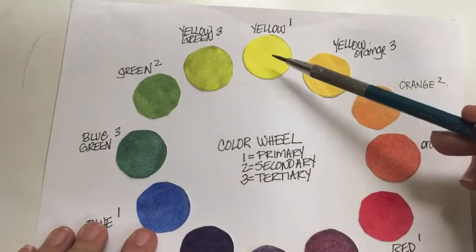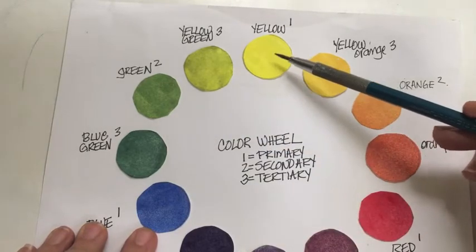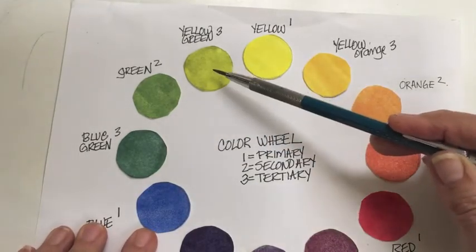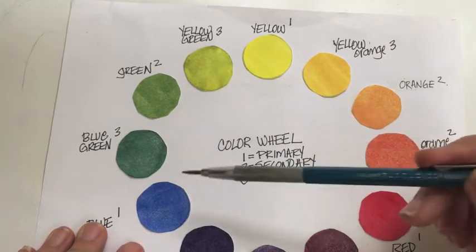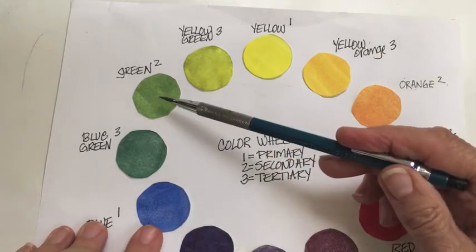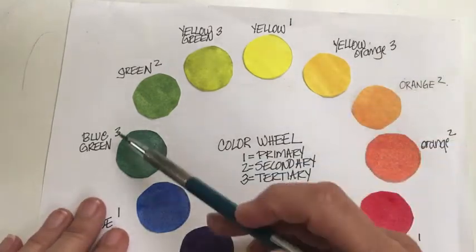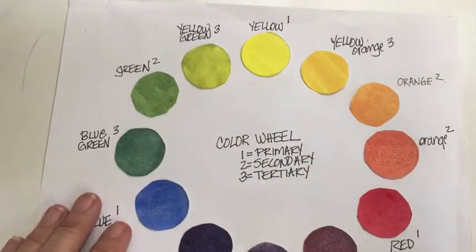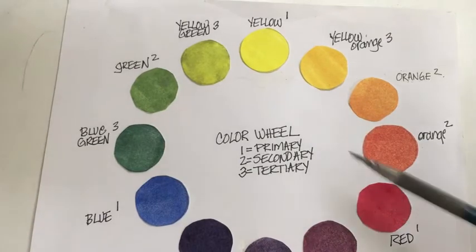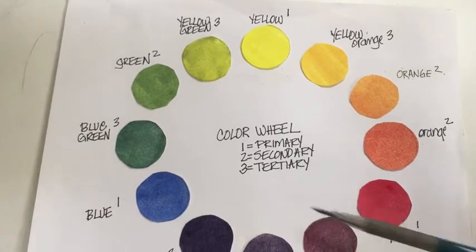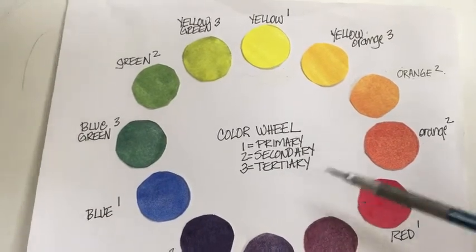If I mix green with yellow, a primary and a secondary, I get a tertiary yellow-green. If I mix blue and green, I get a tertiary color blue-green. So all the colors with 2 words are tertiary colors. So it's logical. Once you mix these colors, they'll make a lot of sense to you.